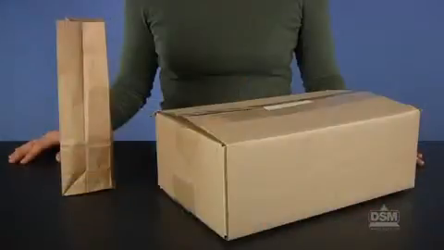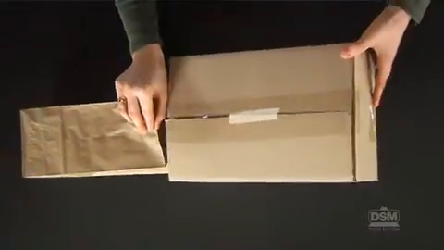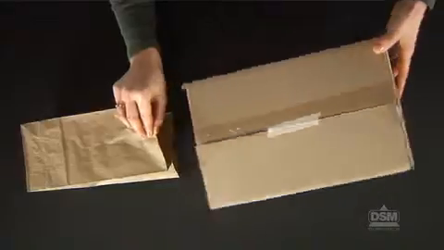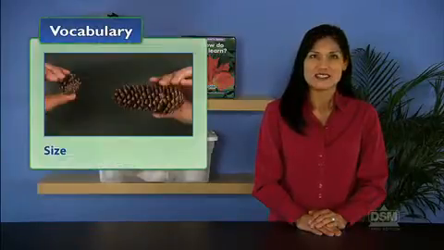Next, show the class the large cardboard box and the small paper bag you have brought to class. Try to put the box in the bag. Ask students, "Why can't I put the box in the bag?" Students will probably use the words big and little to explain why the box won't fit. Explain that when students describe how big or little an object is, they are describing the property of size.